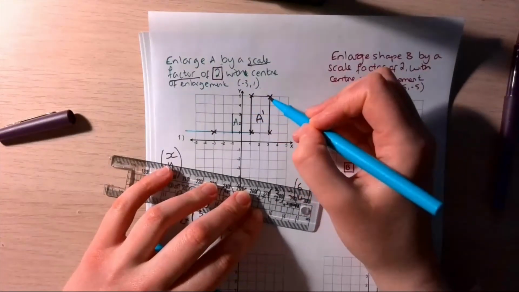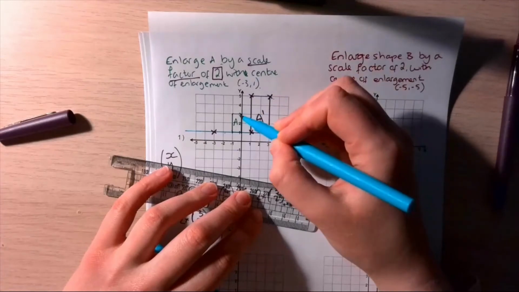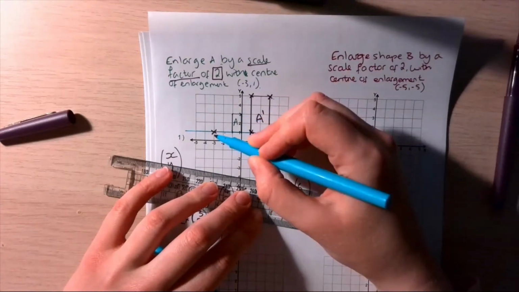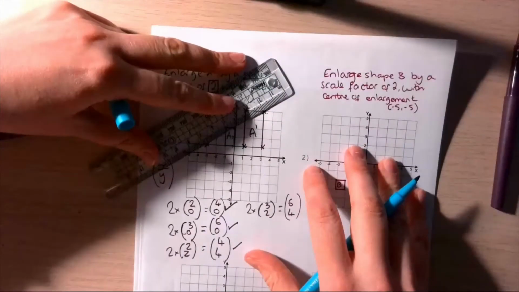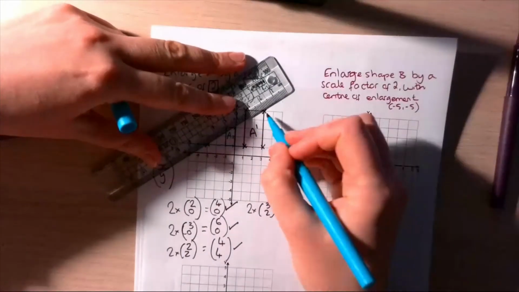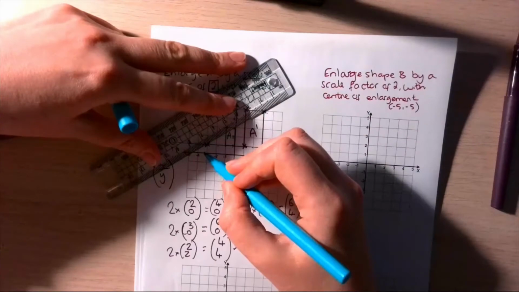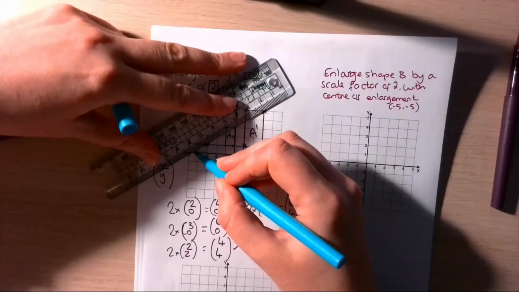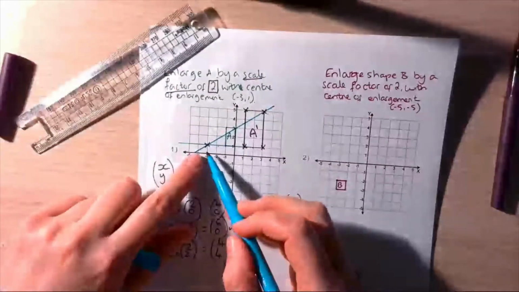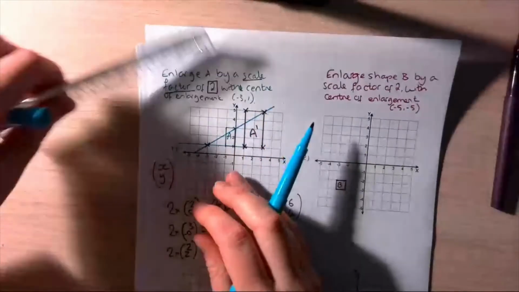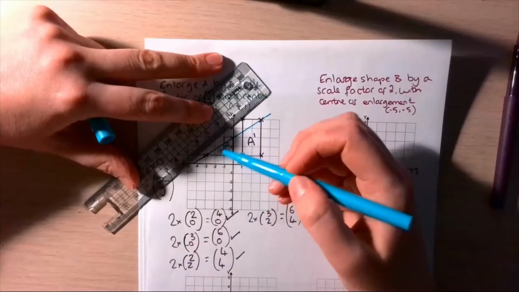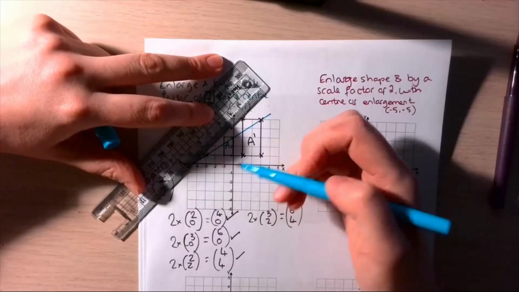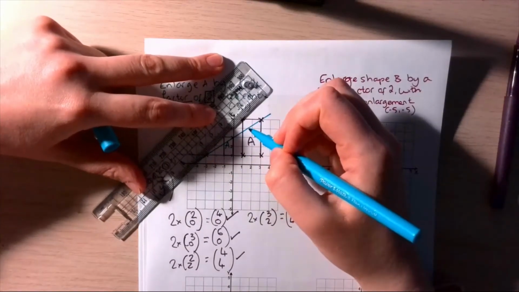Now I'm going to do the same for these corners. I'm going to do the top right, and the centre of enlargement as well. Okay, so with my ruler, nice straight line, top right and centre of enlargement. And what you should find is the more of these you do, they should all start to go in a nice straight line. Now if you can't make a straight line from the paired corners, something's not quite right and you need to double check your work. This is a really good method of checking what you've done.